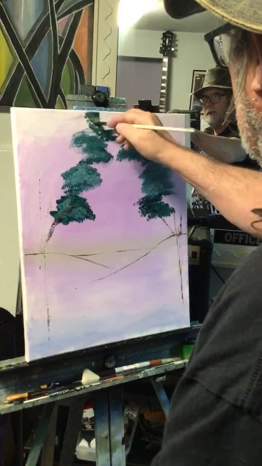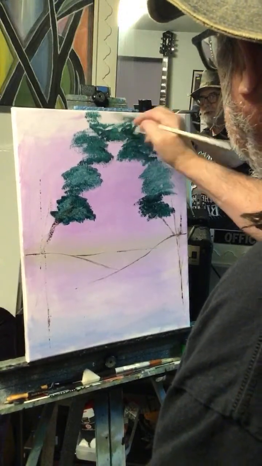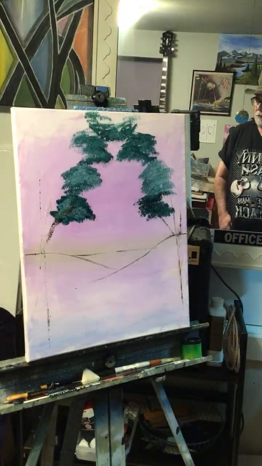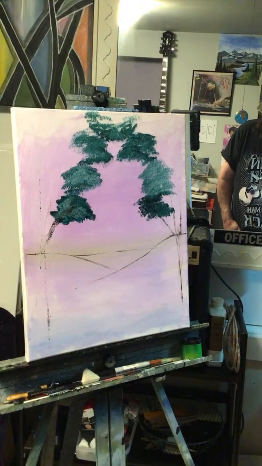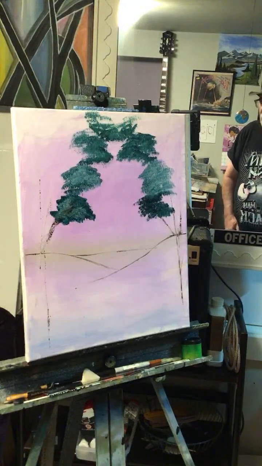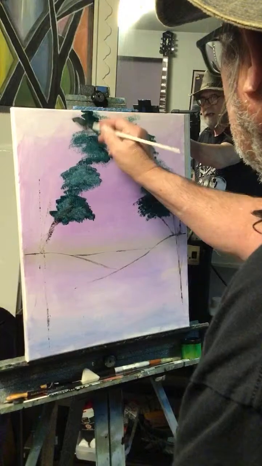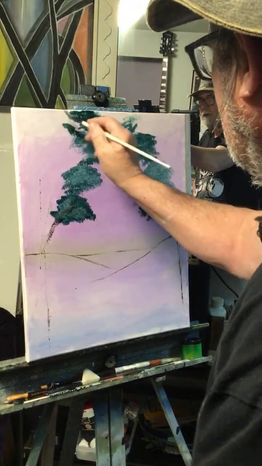I'm stamping it in, but I'm going to end up brushing colors over that once I get going. I'm just trying to get the idea in here right now.